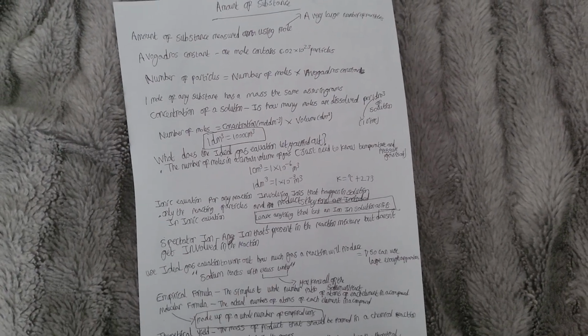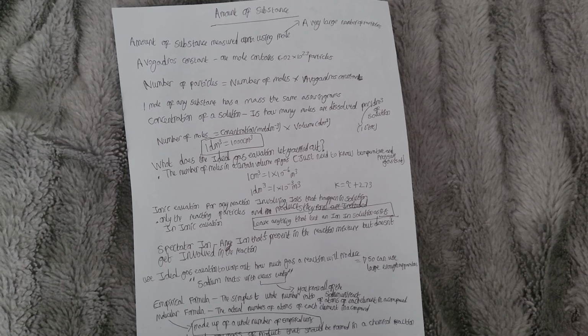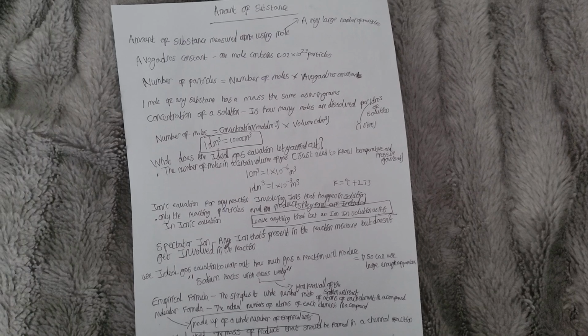1 centimeter cubed is 1 times 10 to the power minus 6 meters cubed. 1 dm cubed is 1 times 10 to the power minus 3 meters cubed. To convert from degrees Celsius to Kelvin, Kelvin equals degrees Celsius plus 273.